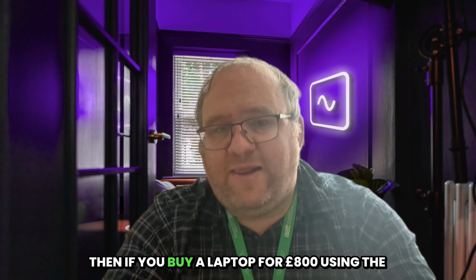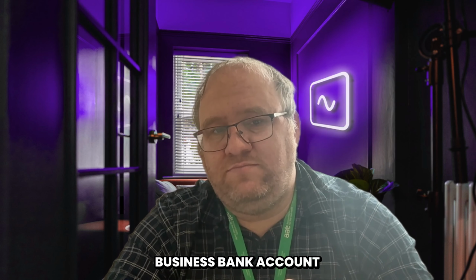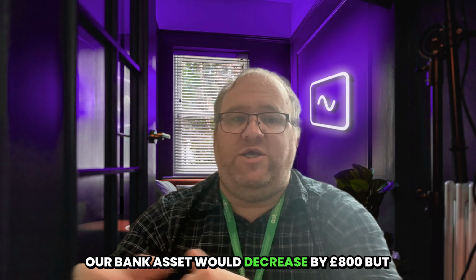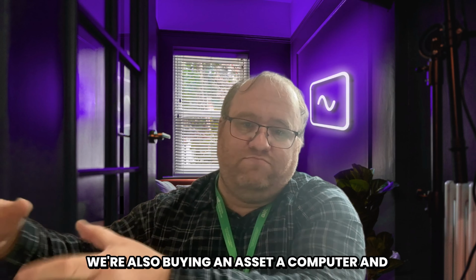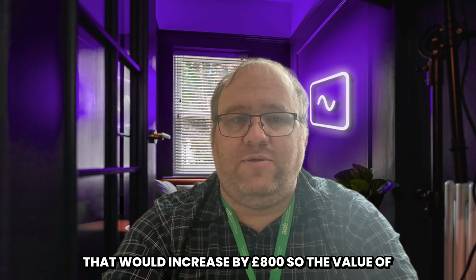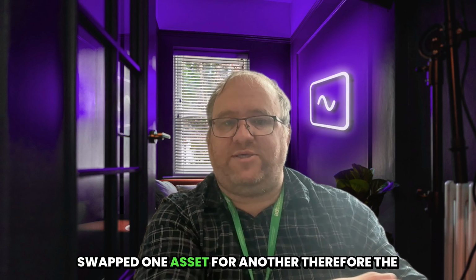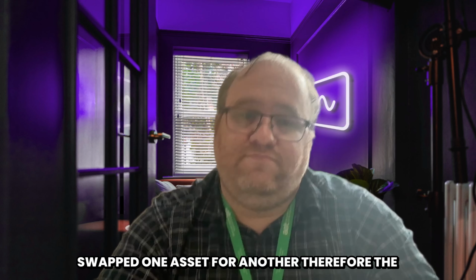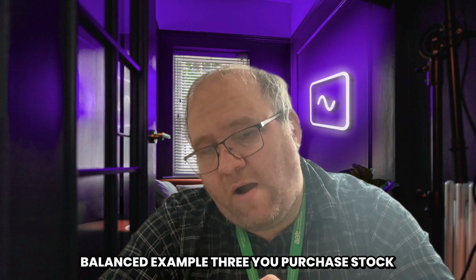Example 2 then, if you buy a laptop for £800 using the business bank account, our bank asset would decrease by £800. But we're also buying an asset, a computer, and that would increase by £800. So the value of assets has not changed. You've simply swapped one asset for another. Therefore, the accounting equation remains completely balanced.